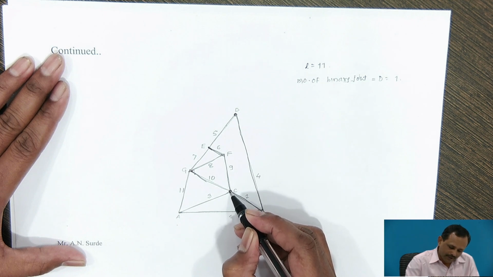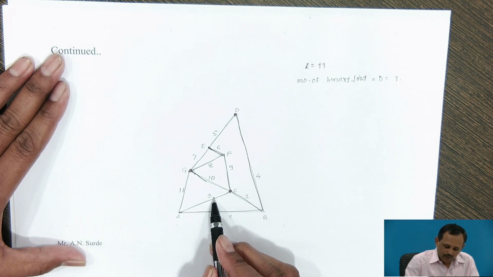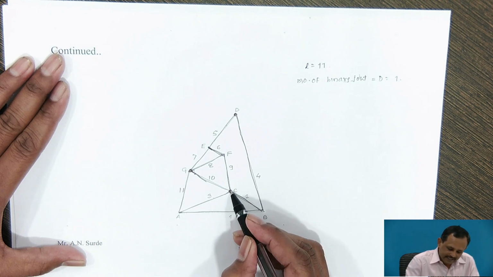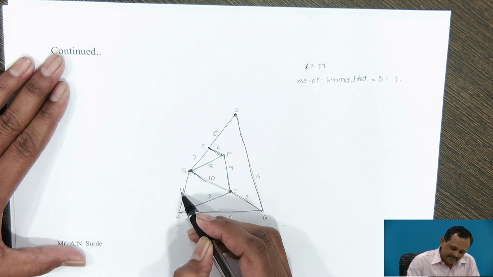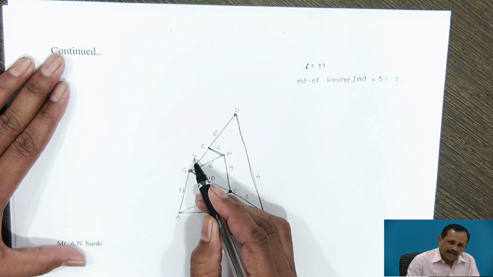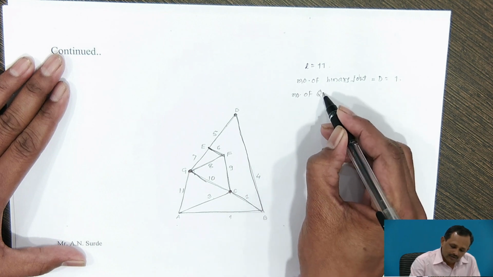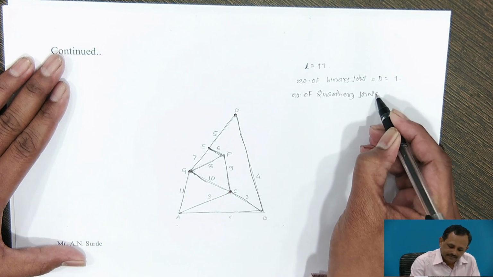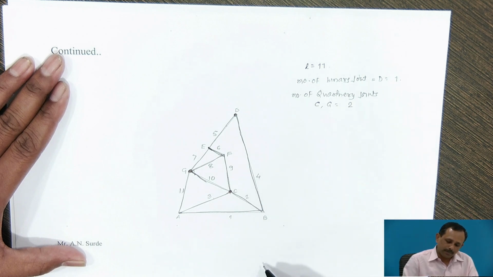If you see point C and point G, at point C links 2, 3, 9 and 10, that is 4 links, are connected at the same connection, and similarly at point G 4 links are connected, that is 11, 10, 8 and 7. So, the number of quaternary joints, at points C and G, is equal to 2.